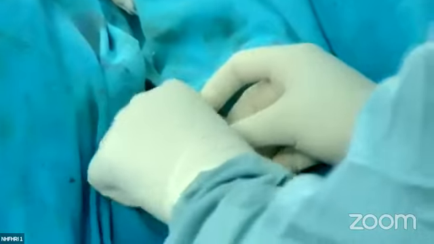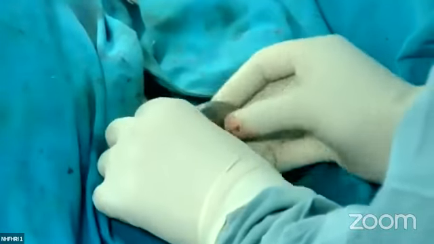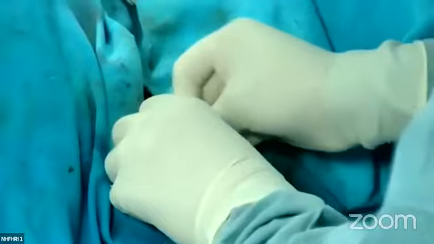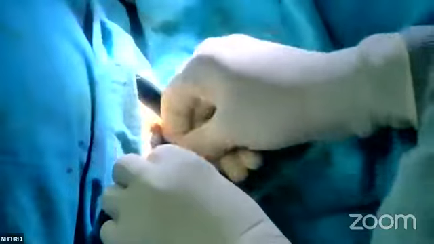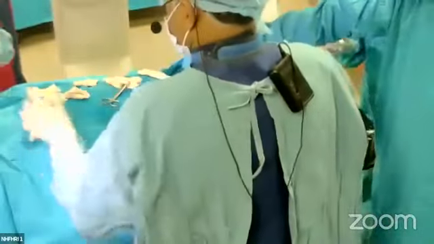Needle holder, thread please. The position of the lead in relation to the generator should be inside. It should be under the generator.